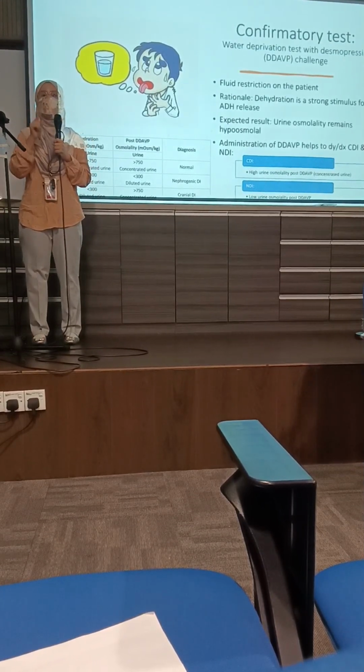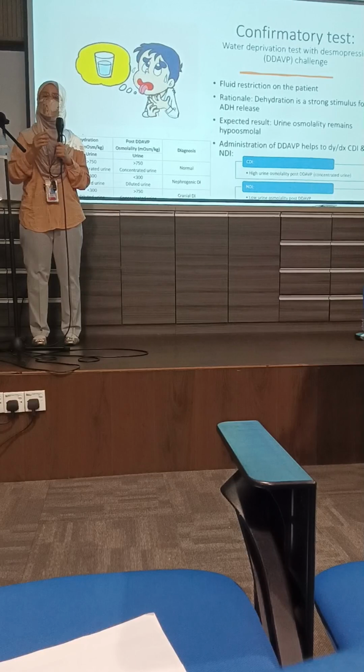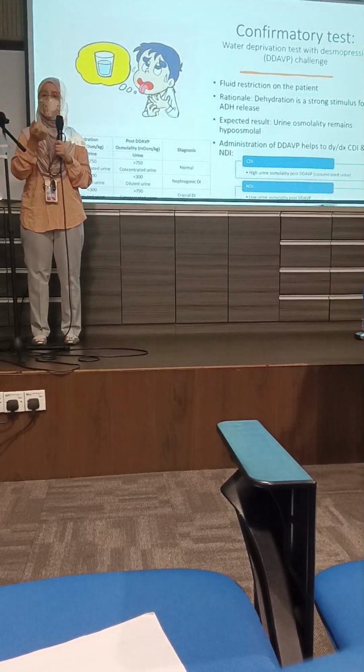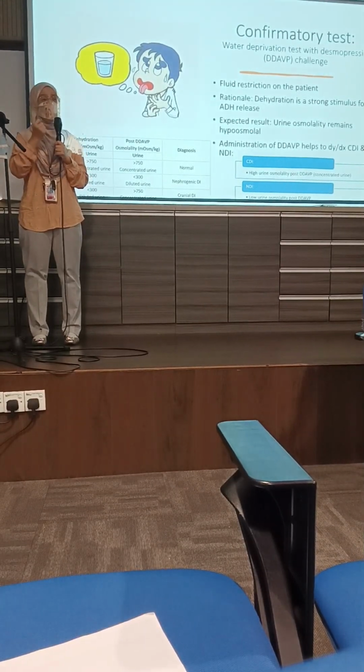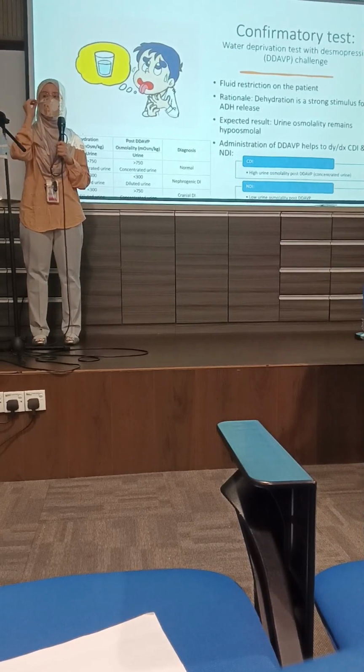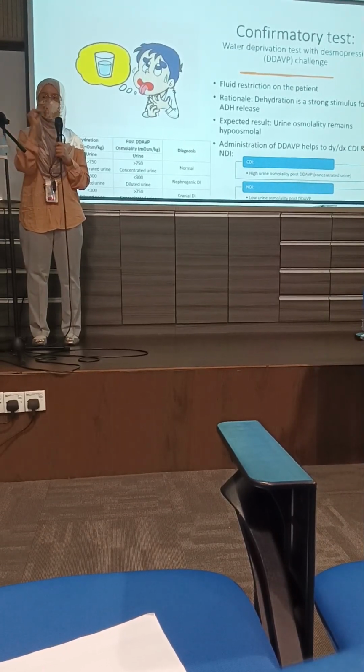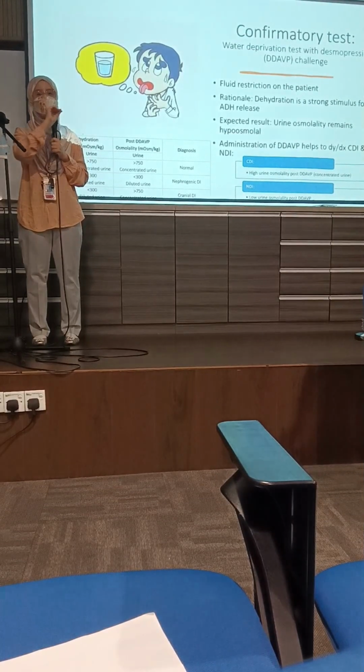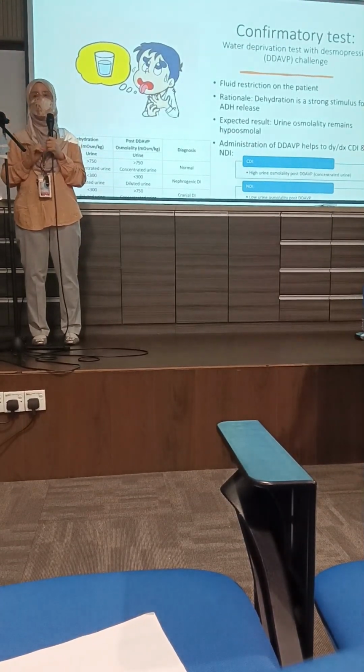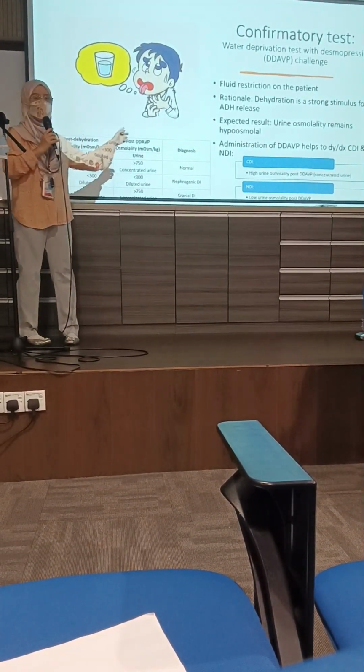Cranial, because in cranial DI the patient is deficient. So if you give ADH, suddenly you see concentrated urine. The urine can become concentrated. But in nephrogenic DI, because the receptor is damaged, even if you give a lot of ADH, the urine will still be hypoosmolar. Okay?